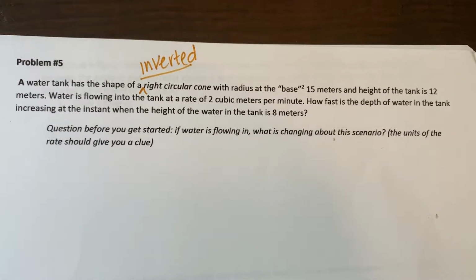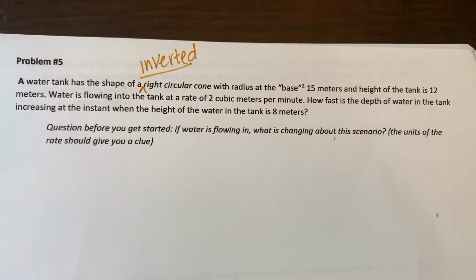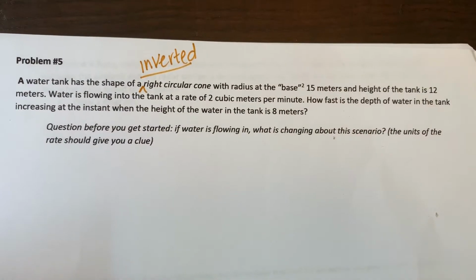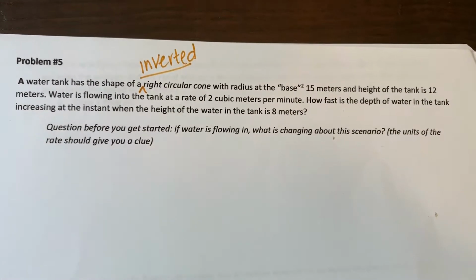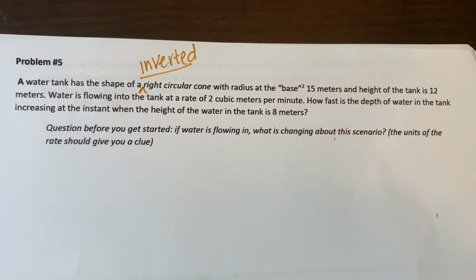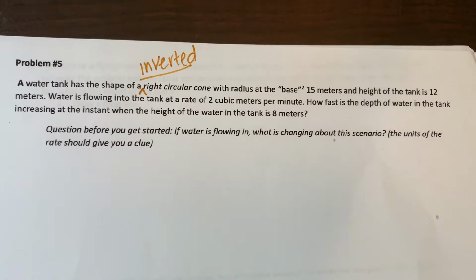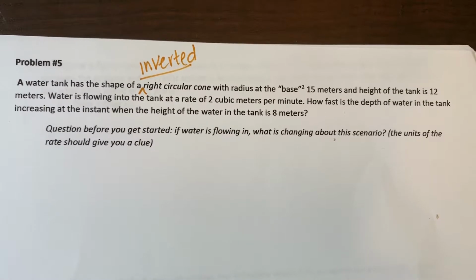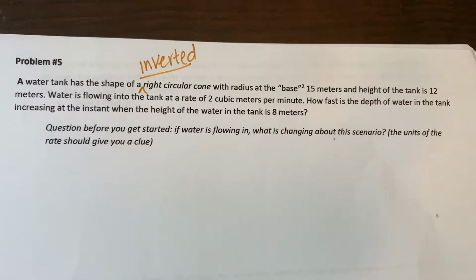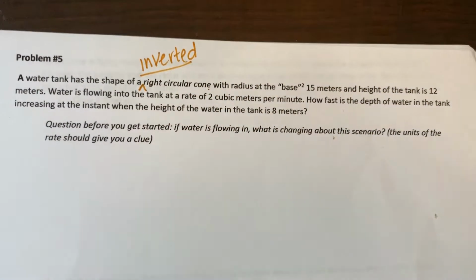These type of related rates problems are very common because they include geometric solids. You will always be given the formula for geometric solids' volume or surface area if you need it on both my tests and the AP test. So that is not something you need to worry about rememorizing. But you do need to know what these solids look like. So what does a right circular cone look like?